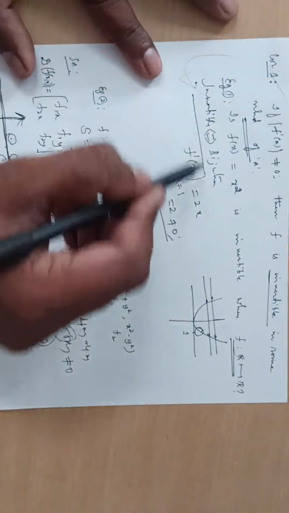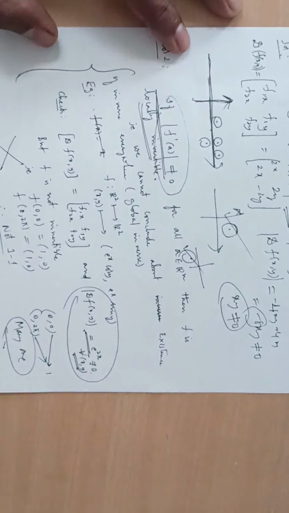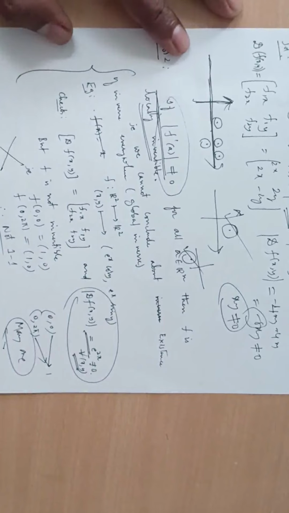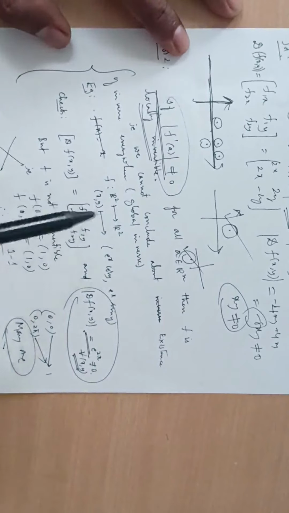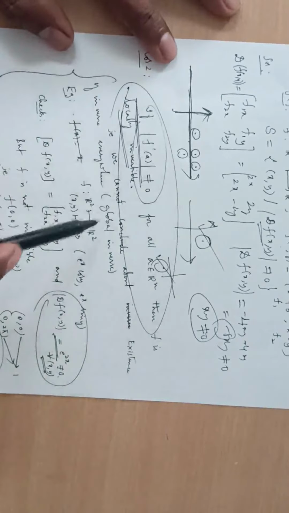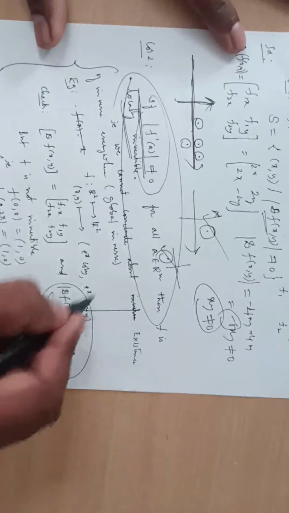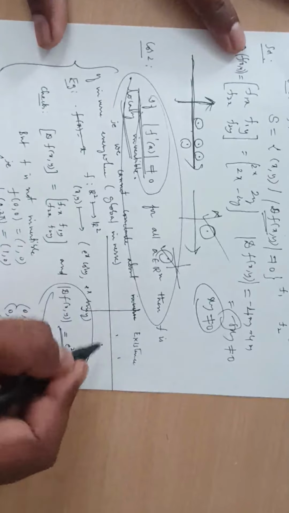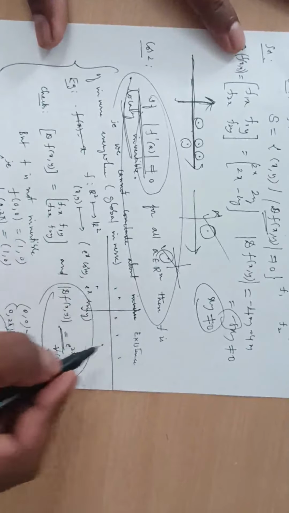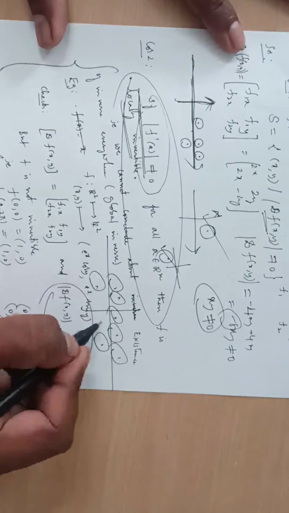Already we noticed an inverse exists if and only if it is a bijection. But here it is not one-one, it is many-one. So that means the inverse does not exist for this. But here, for every point it is locally invertible. If you consider any point in R2, the inverse exists locally in some neighborhood.